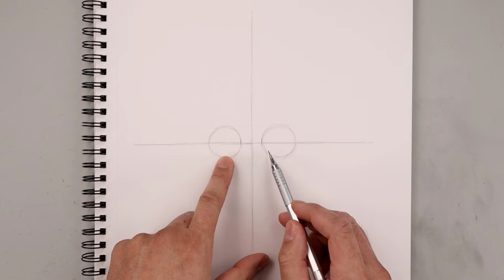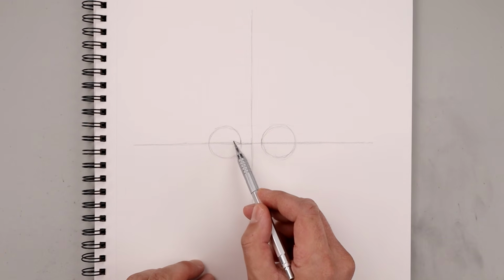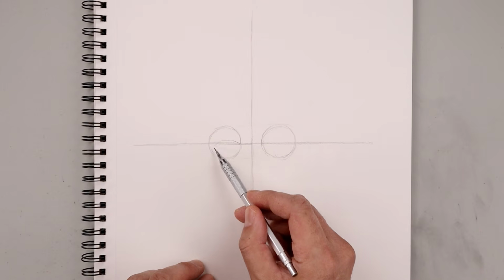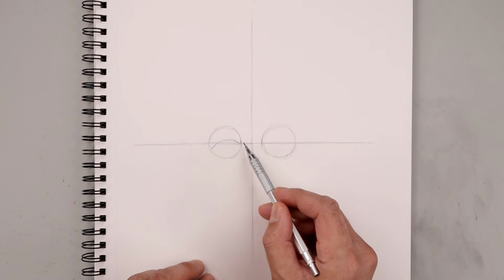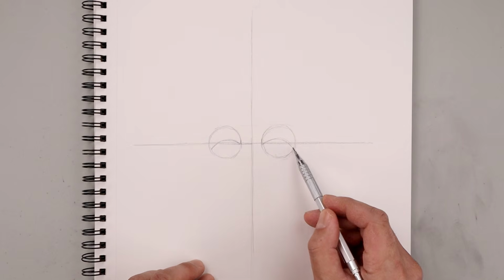Now inside each of the circles, we're going to add a little bit of shape to the eyelid. Let's start from this point. I'm just going to curve this up. I'm going to bend that down towards the outside of our circle. Let's do the same thing on the right. Going up and then bending that down.